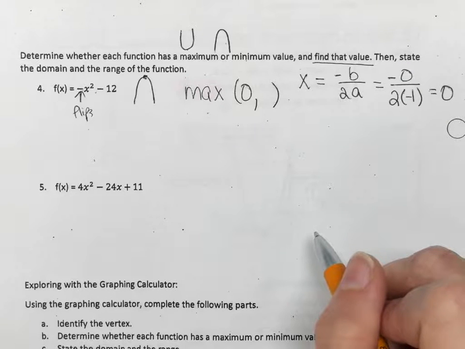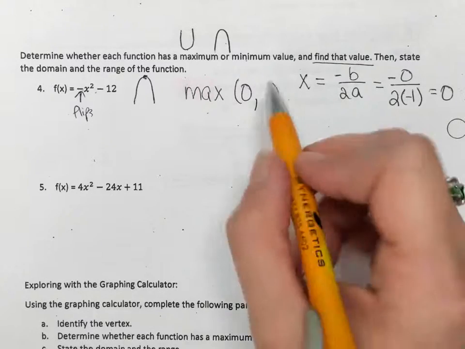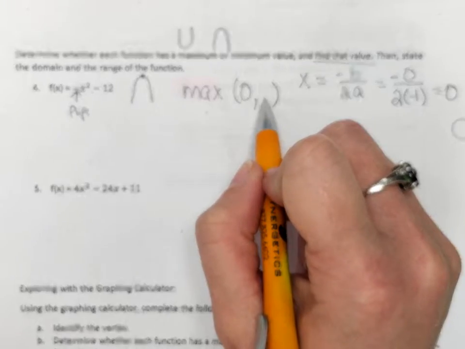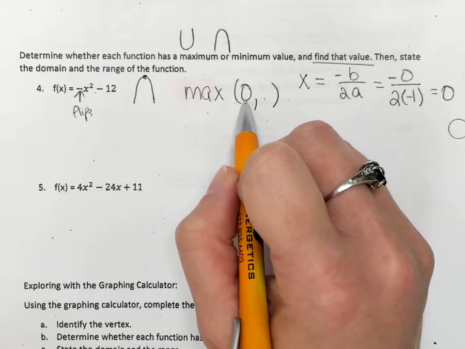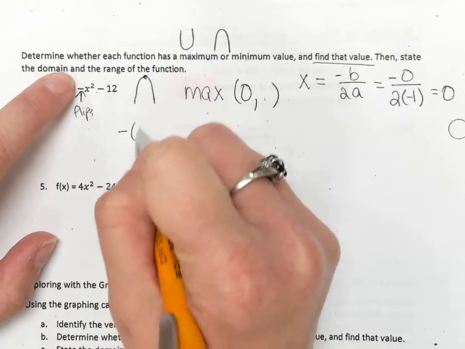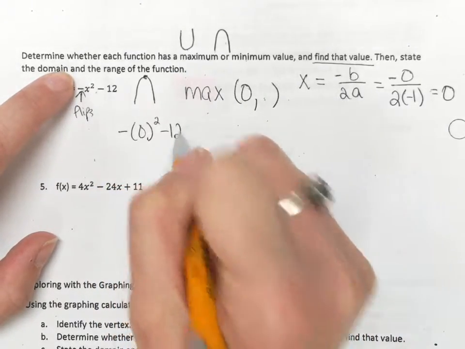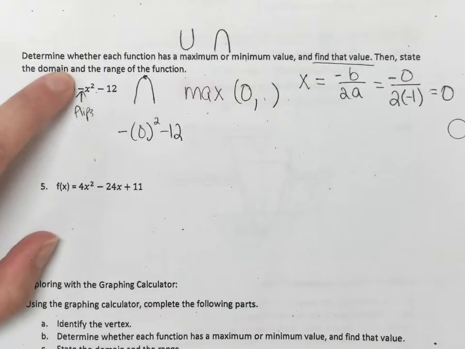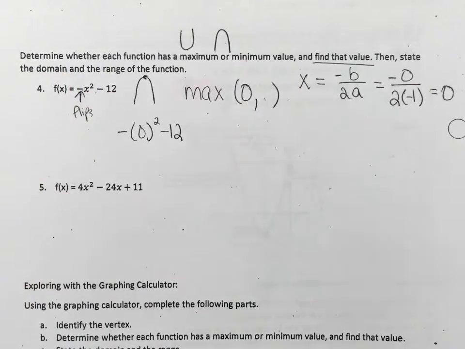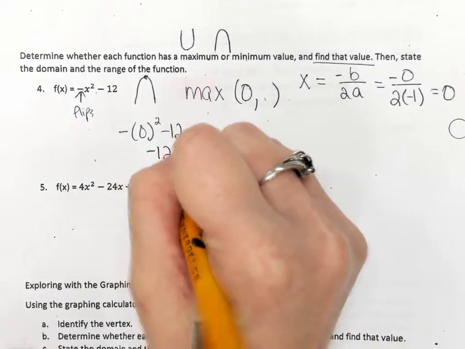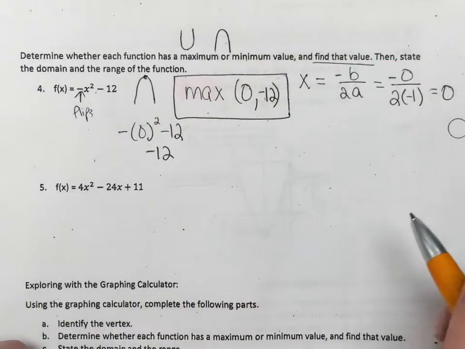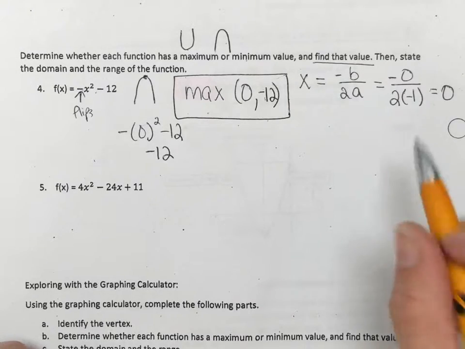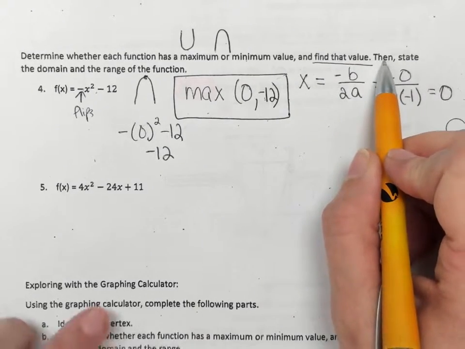Are y'all okay? Alright, then how did I find that y value? You just plug in what? The x that we just got was 0, right? So it's going to be negative 0 squared minus 12. There you go. Alright, now I think it asks us one more question. Yep. It says state the domain and range.